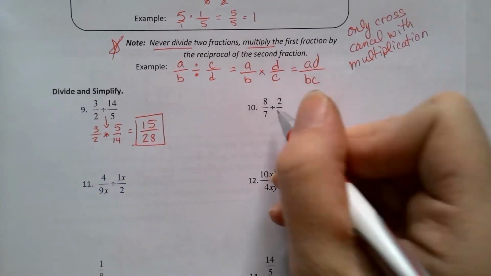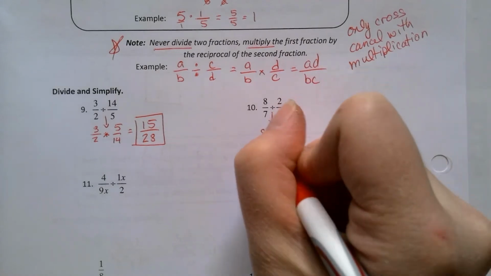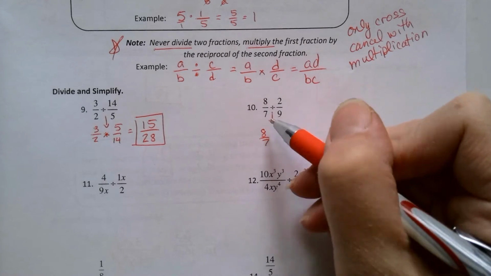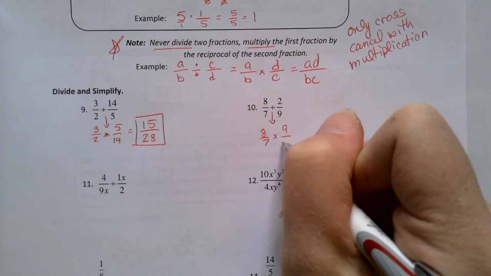Okay, looking at the next one, same deal. I'm not even touching it. I'm not even trying to cross cancel. I'm going to leave the 8/7 alone. It's important that you leave the first fraction alone, and then you multiply by the reciprocal.